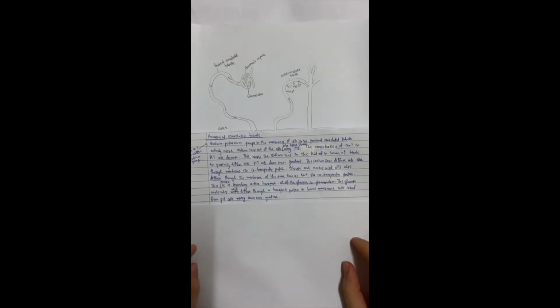Here is a summary of what happens in the proximal convoluted tubule. This is something that I have obtained and summarized from many sources on the internet, and especially from the marking scheme in A-level past years and the biology course book.